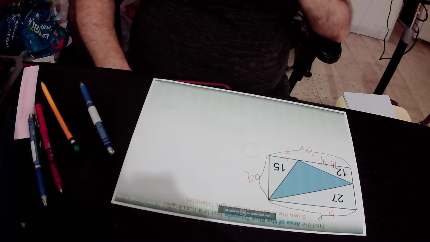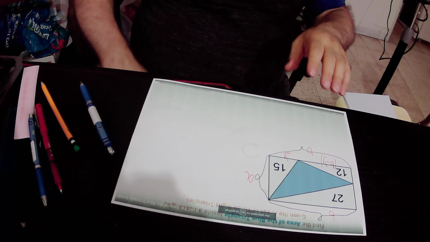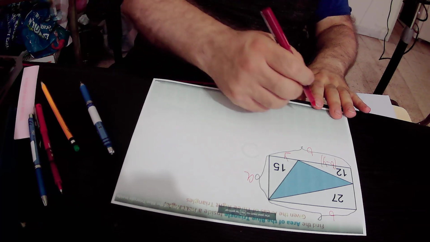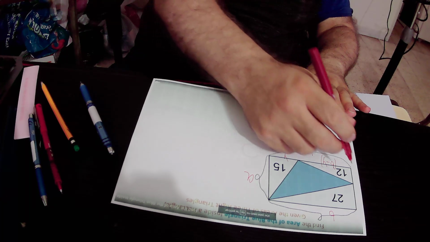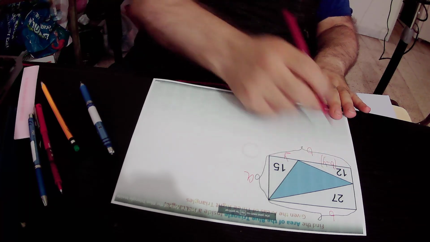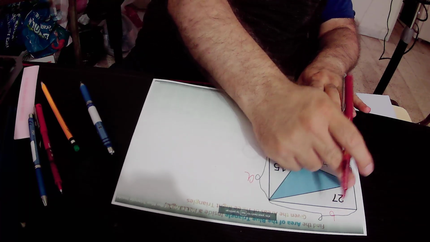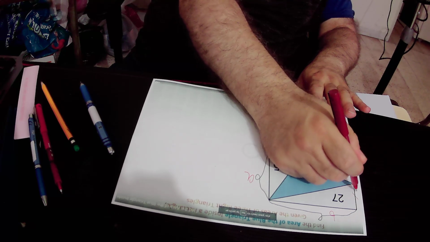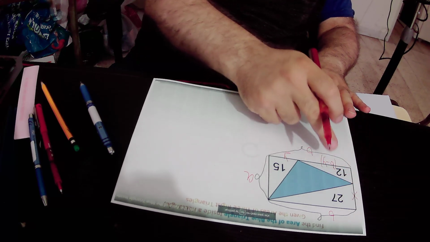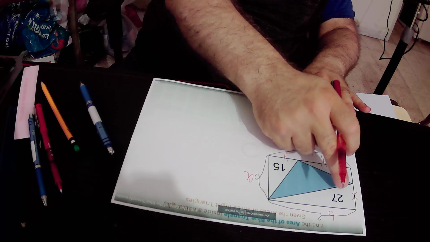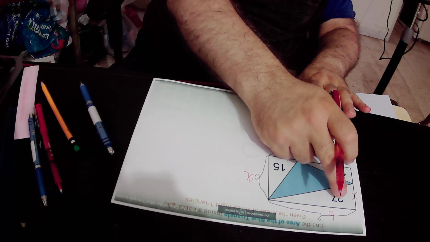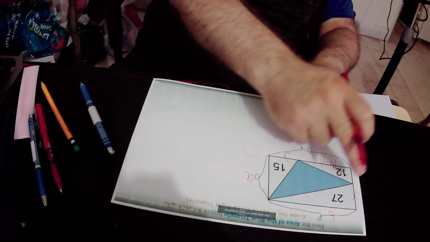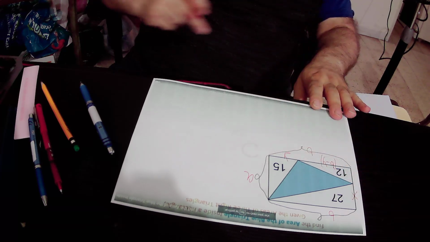In the same way, we will define the height of the triangle whose area is 27 units, this triangle, as x.